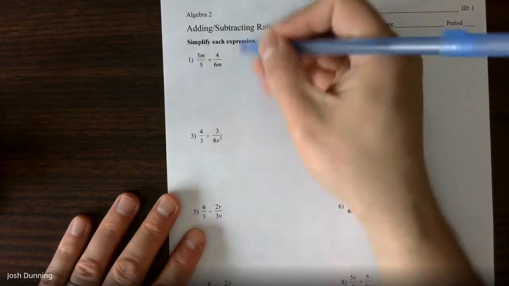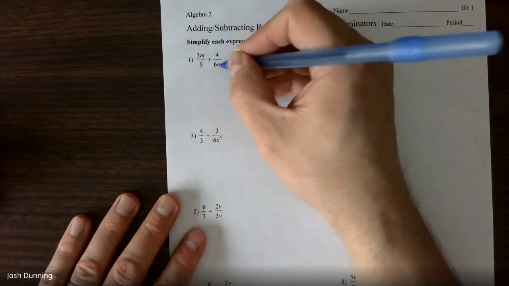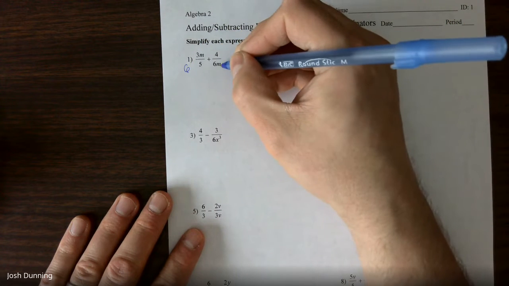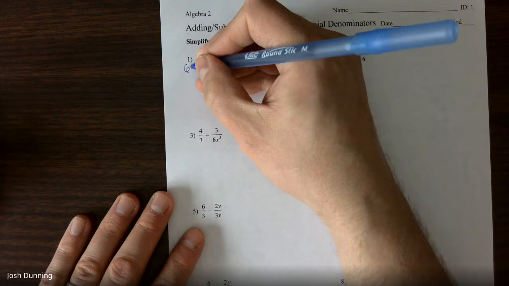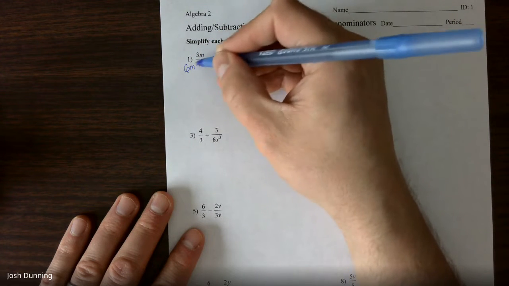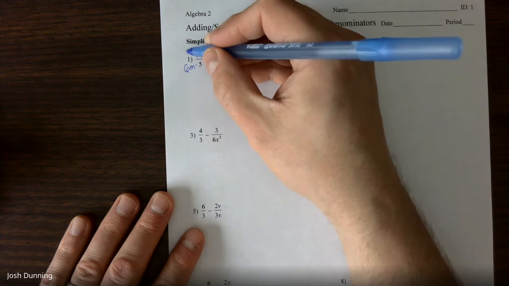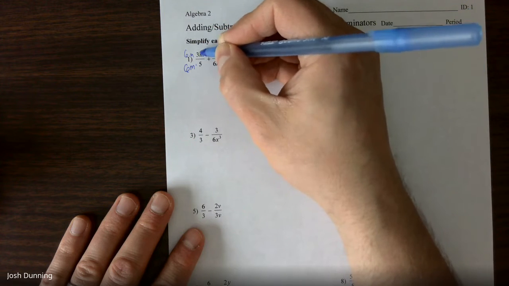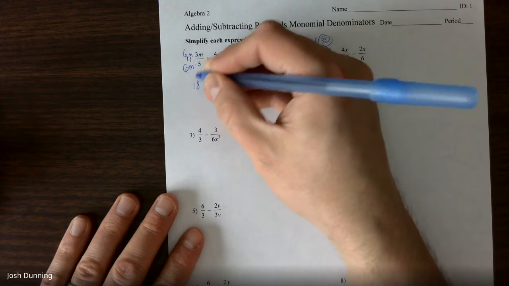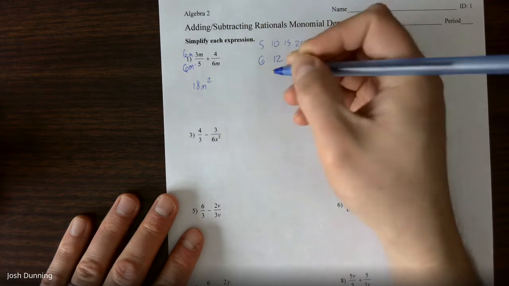So I need to make these match completely. So I'm going to turn them both into 30. But the bottom of the first one, since it needs to match the second one, also needs an m. Now, when you get a common denominator for a fraction, whatever you do to the bottom, you got to do to the top. 6 times 3 is 18. m times m, m squared.